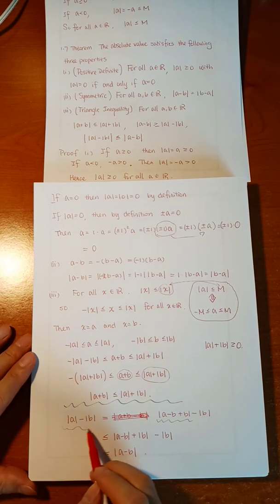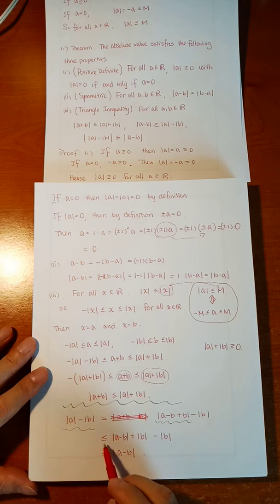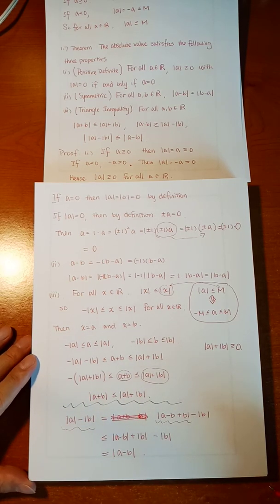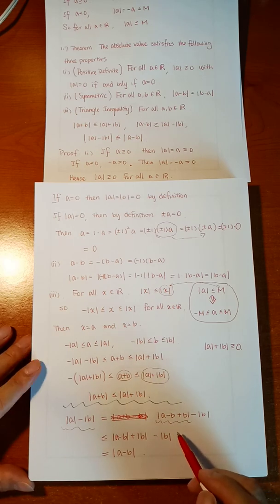See, the difference of the absolute values is less than or equal to the absolute value of the difference. All right. So here you need some creative idea.